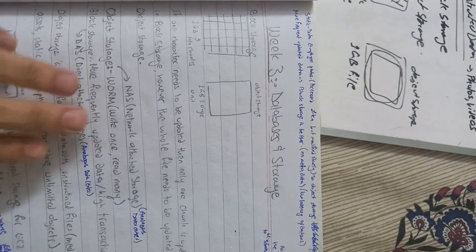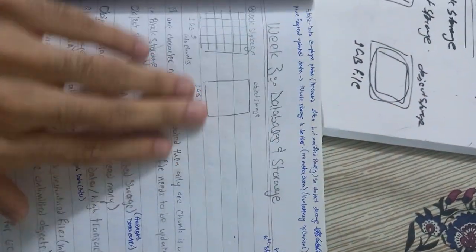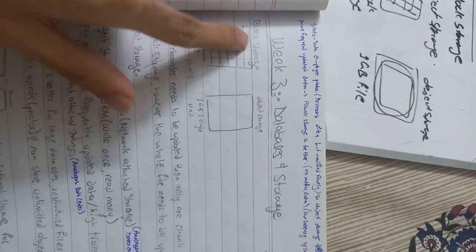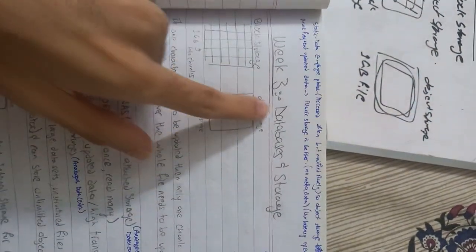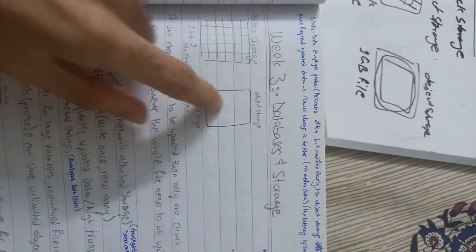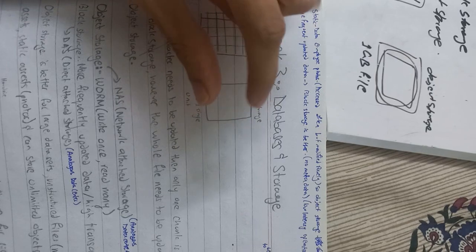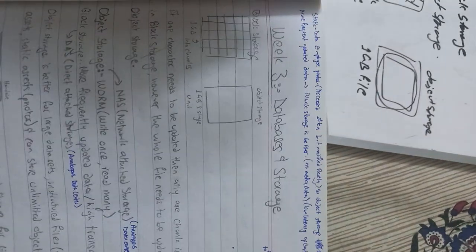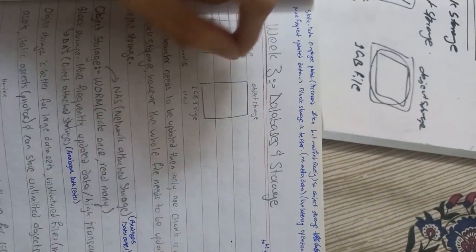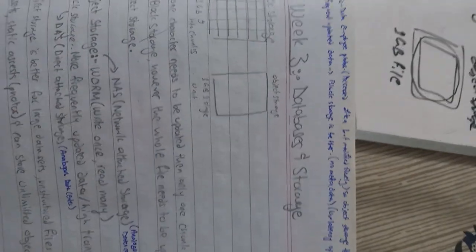Now, the reason why the entire file needs to be changed when you're changing one chunk of your file in the object storage is that your entire file is basically bundled with the metadata, which means that if you change one thing, it needs to change everything.